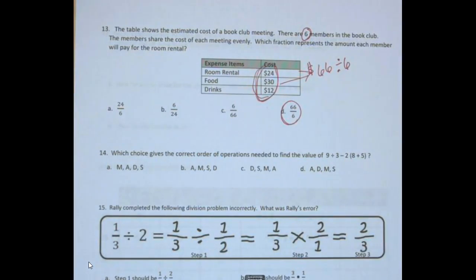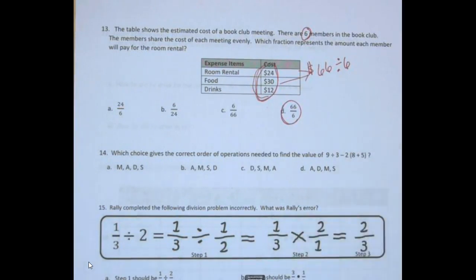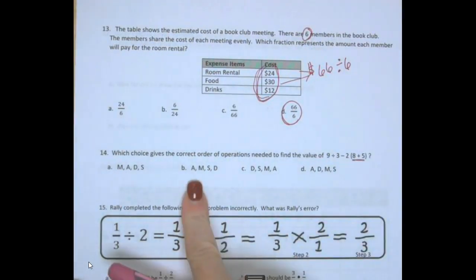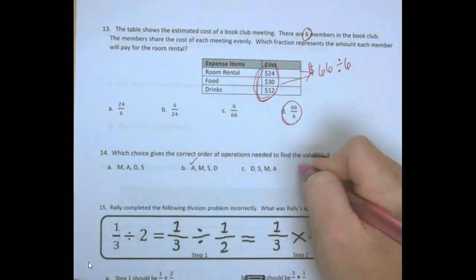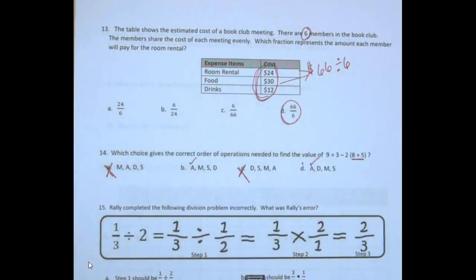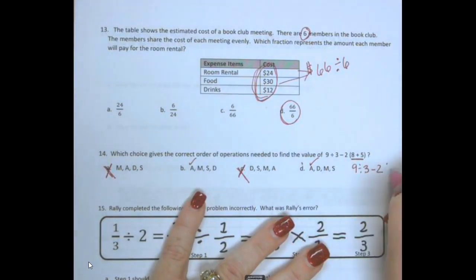So number 14. Which choice gives you the correct order of operations needed to find the value? They're not asking us to solve this. They're asking us which one we're going to do first. So we're going to do the grouping first. What's inside the grouping? Addition. So we know we're going to add. So it can't be A or C. So we just narrowed it down. So 9 divided by 3 plus 2. And we did 8 plus 5, which is 13.